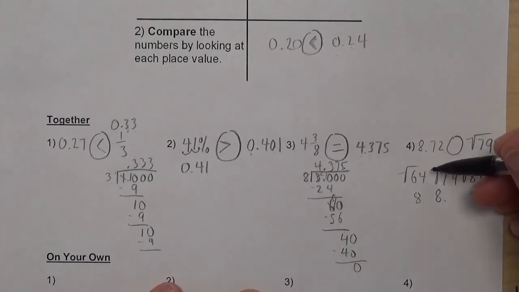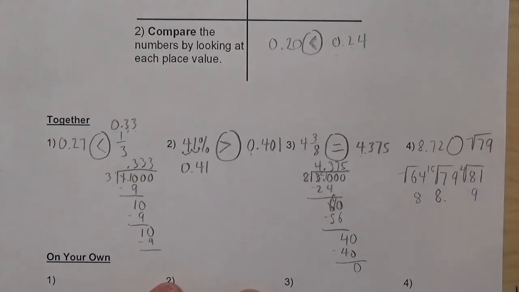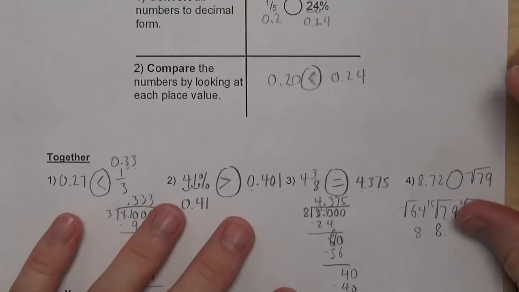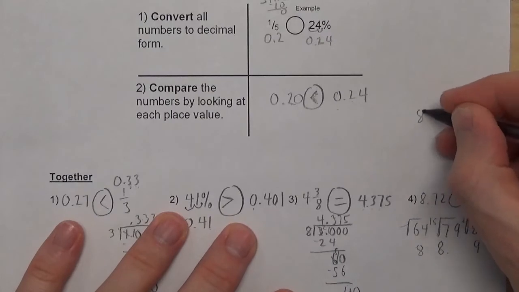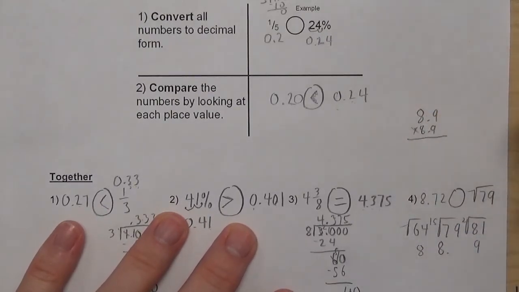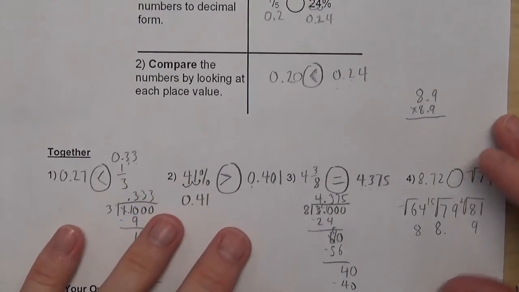We are quite a ways away from 64 here. We're 15 away from 64, and we're just 2 away from 81. So we're awfully close to 81 here. So this is going to be 8 point something very high, close to 9. So we could try 8.9 and see how close that gets us, if it gets us close enough to 79. And 8.8 might be a better estimate, but let's try 8.9 and see how that goes. 8.9 times 8.9. Let me do that up here. You guys should have some space up there at the same place in your notes too.